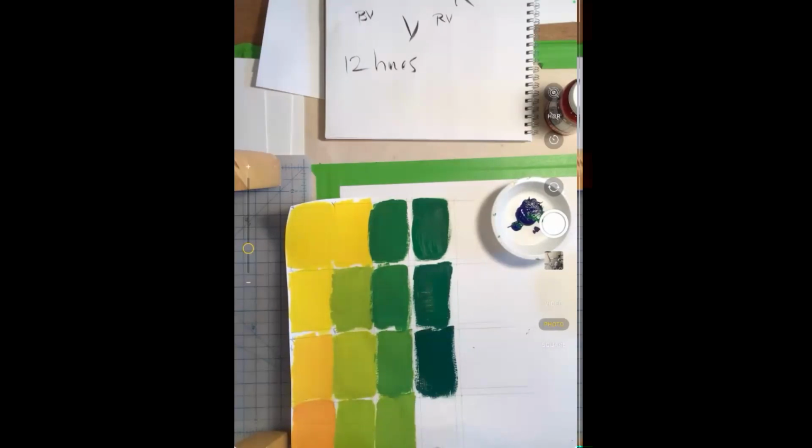I mentioned this on Tuesday. Don't pour water into your paint because you'll invariably pour too much in and make it too thin. If it seems like it's getting a little too heavy or too thick, I will just dip the brush in water and then mix it. And if I need more, I can dip the brush in the water again.